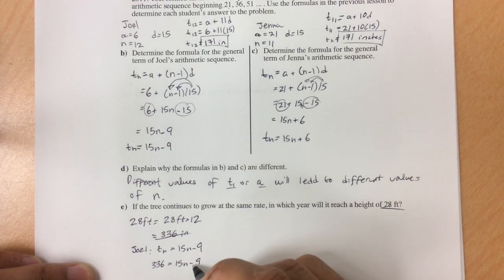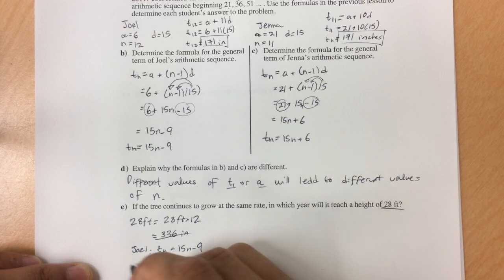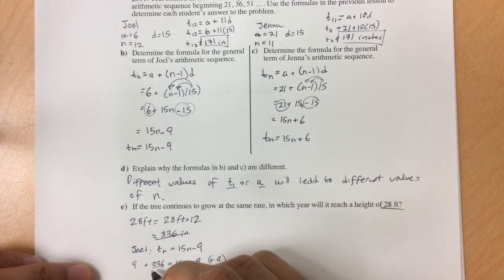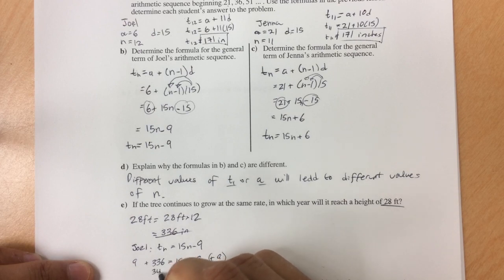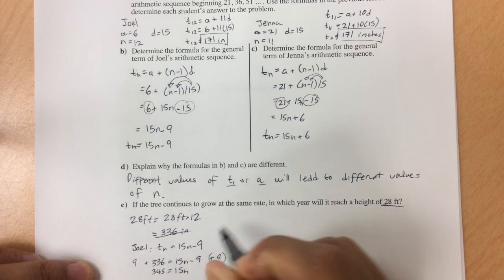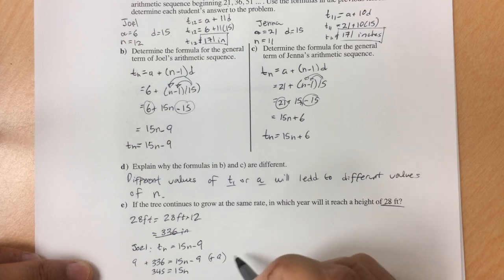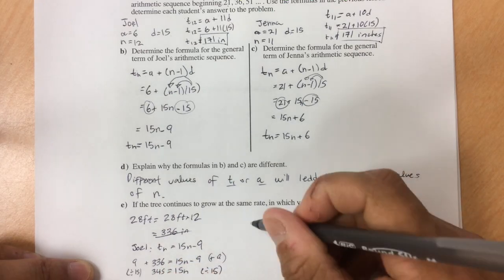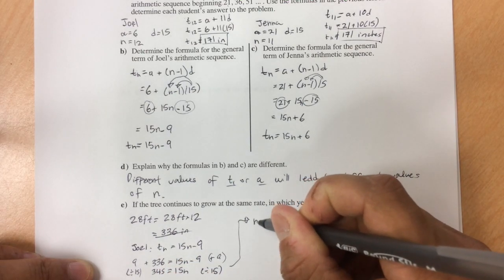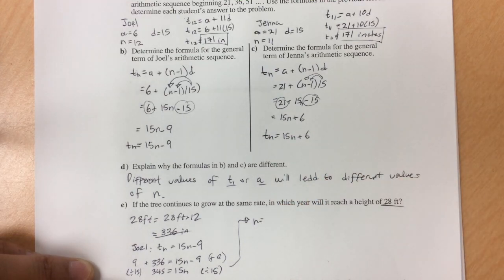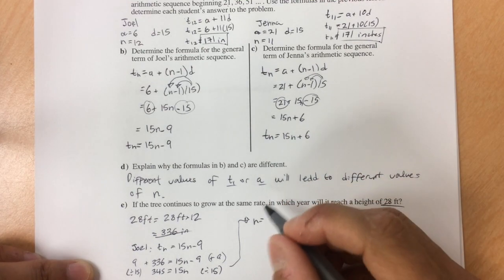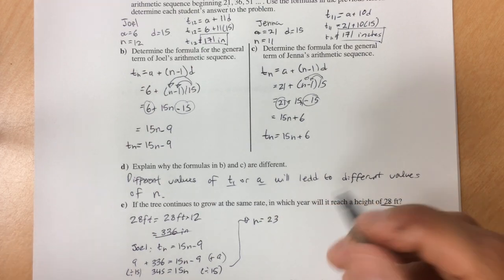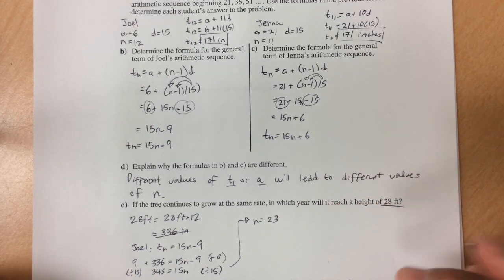If I want to solve for n, I need to add 9 to both sides of my equation, which will give me 345 is equal to 15n. And if I want to solve for n, then I divide both sides by 15. n is equal to 345 divided by 15, which gives me 23. n equals 23. So that means in 23 years.